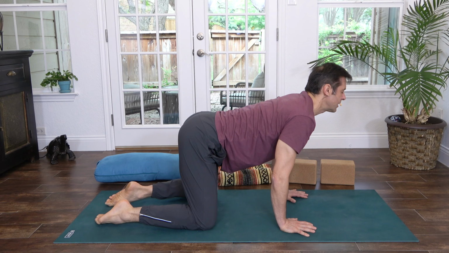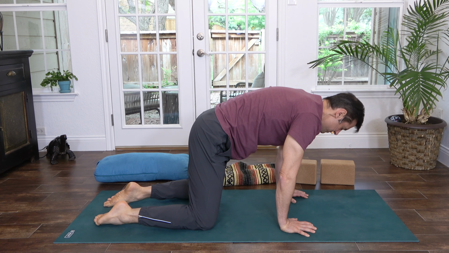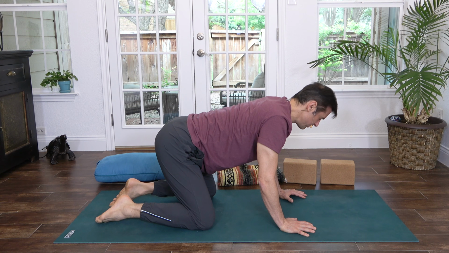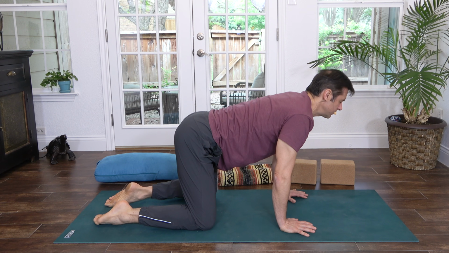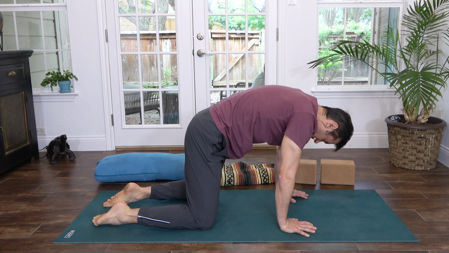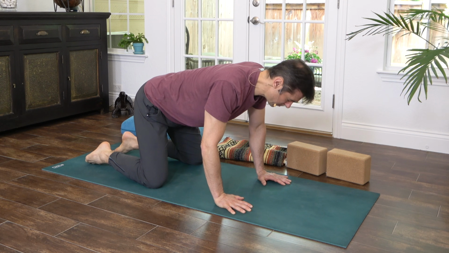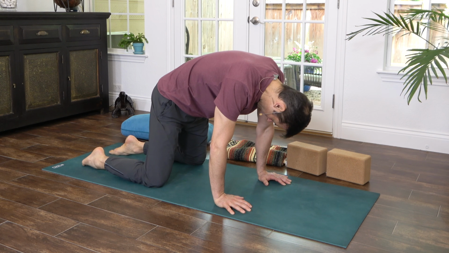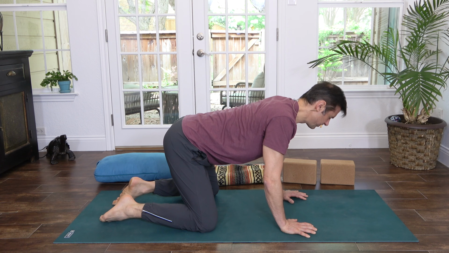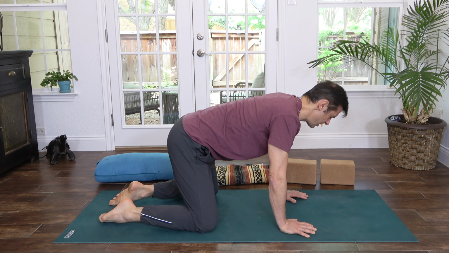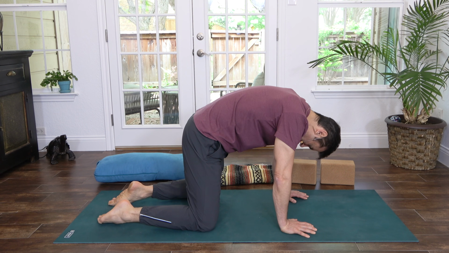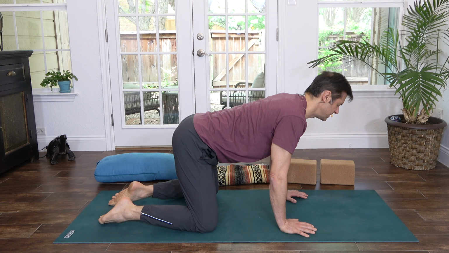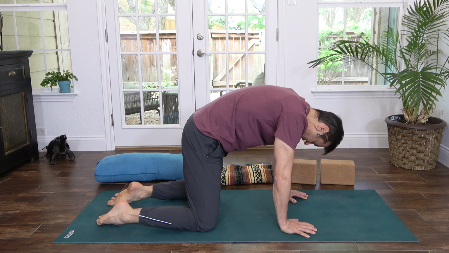Move like this, very easy. Relaxing into your breath. So this motion helps to strengthen the core and the hips. It helps reestablish the natural curves in the spine and helps to rehydrate the discs, the spinal discs.